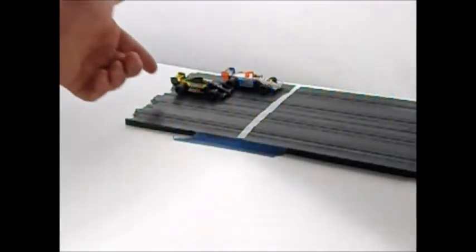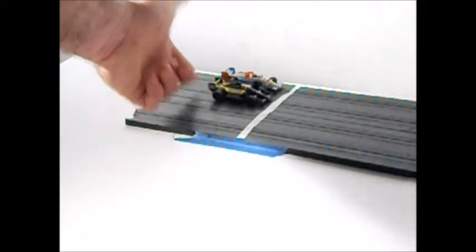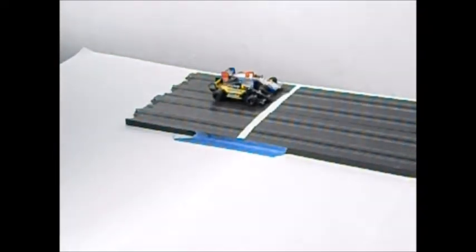Obviously, if he is even or slightly ahead, then he controls the turn, because the outside car cannot turn in until that car turns. So at this point, pretty straightforward. The yellow car on the inside is the one that has the turn.